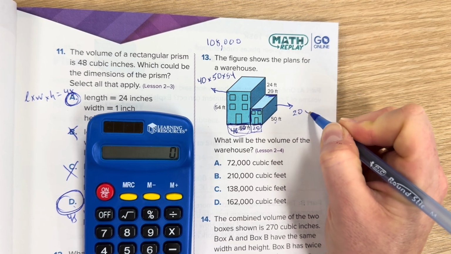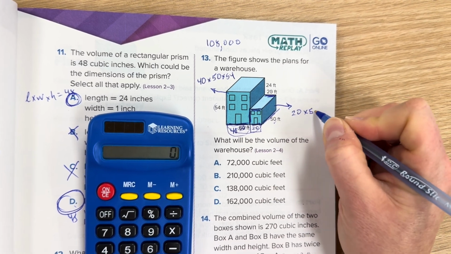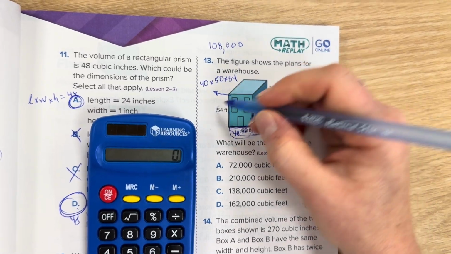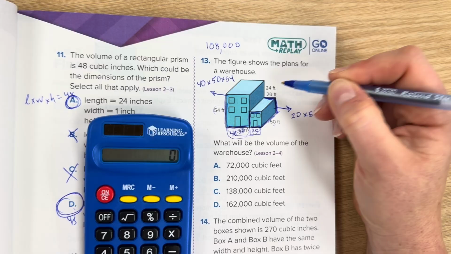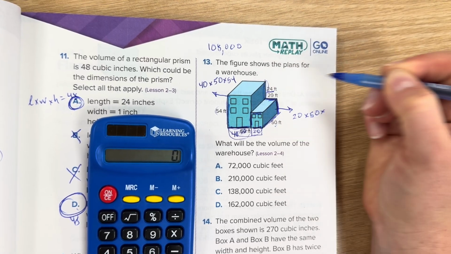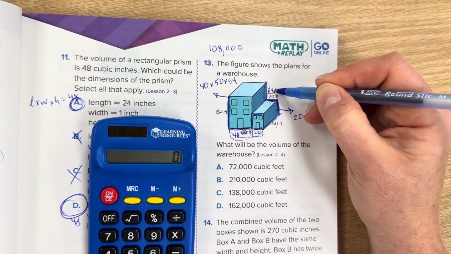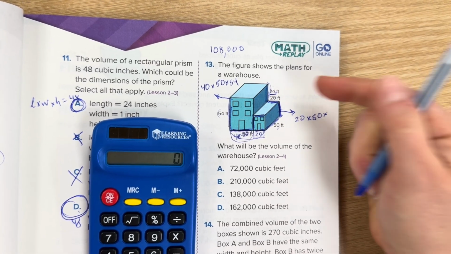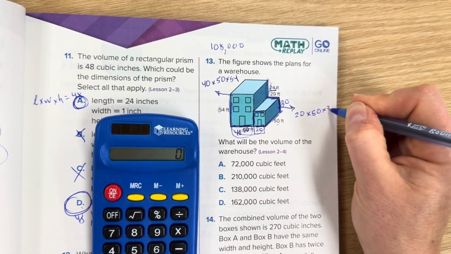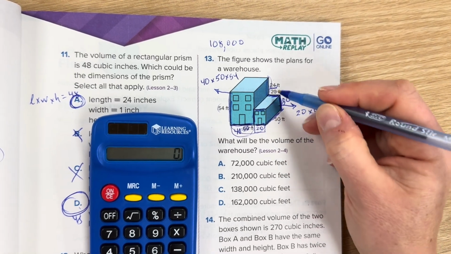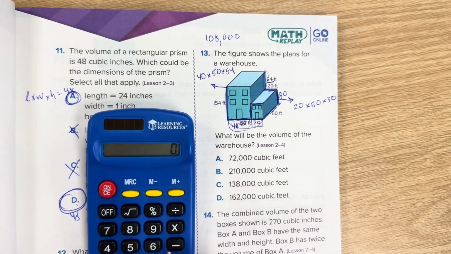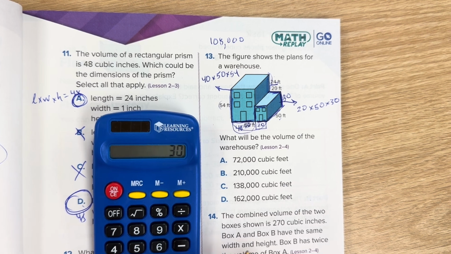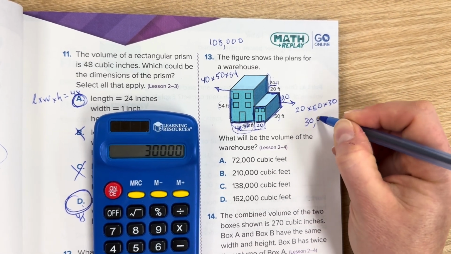20 times width is 50 times height. Well, look at this. This whole thing's 54. This much is 24. So 24 plus this much is 54. 24, 34, 44, 54. This must be 30 feet high. 30 plus 24 is 54. So I'm going to multiply 20 times 50 times 30, and that's 30,000.